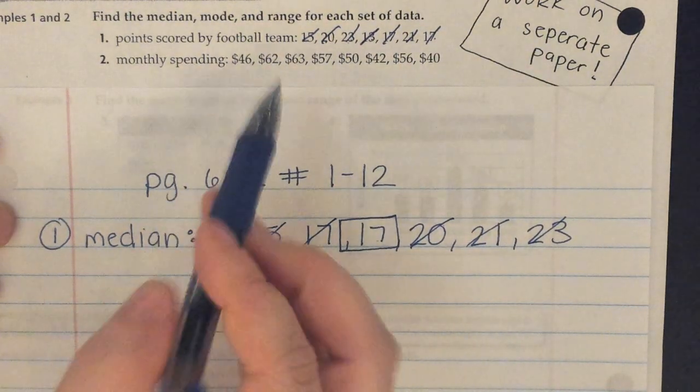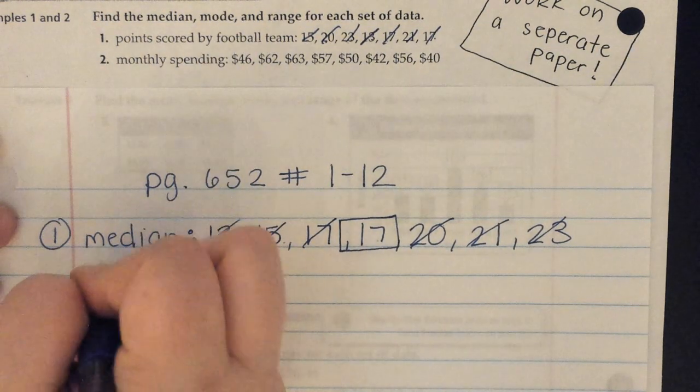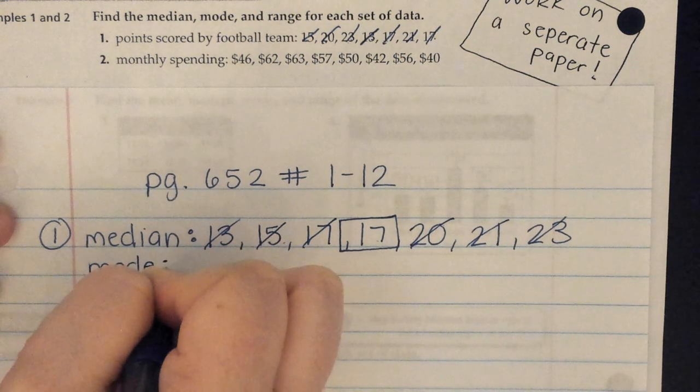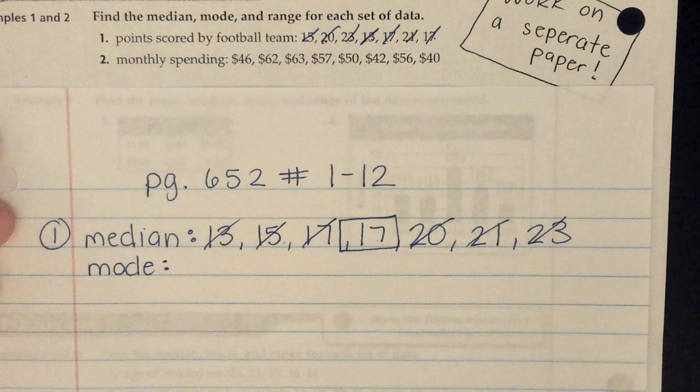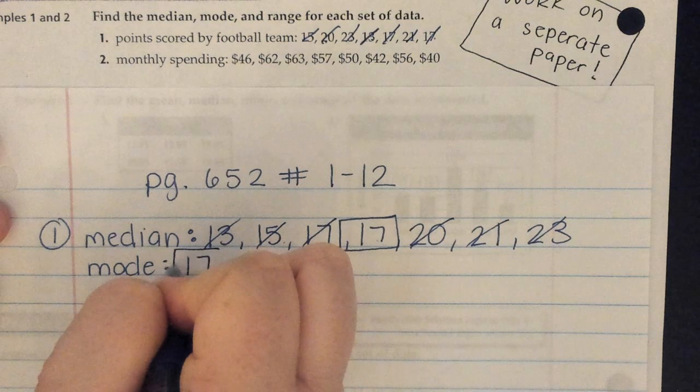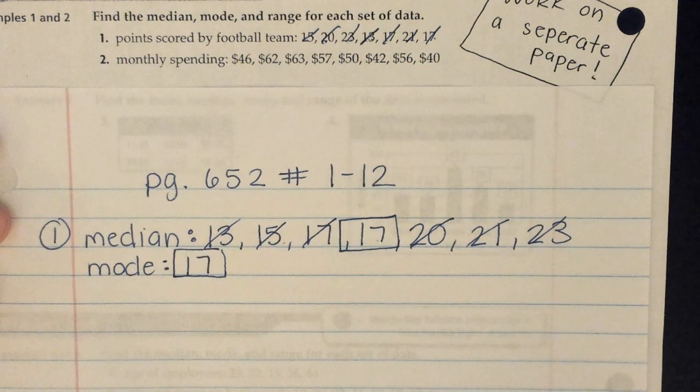All right, after the median, it says we need the mode. What would my mode be for this problem, Chris? The mode would be 17. 17 is there twice. Everything else is only there once. So 17 is there the most.